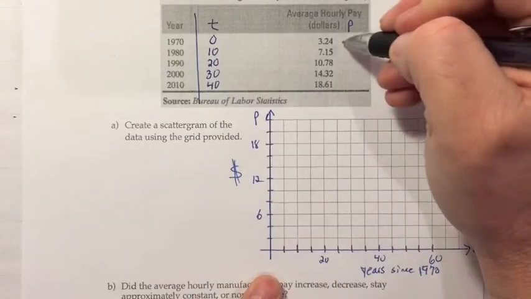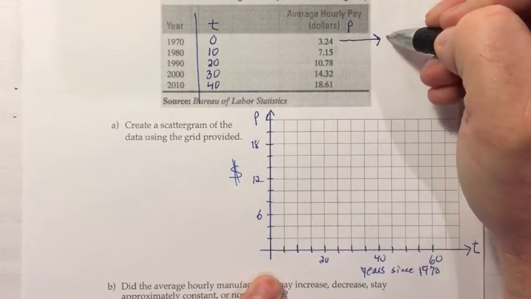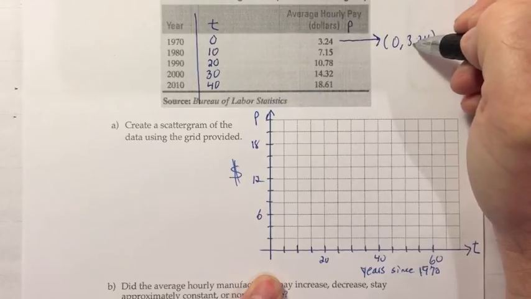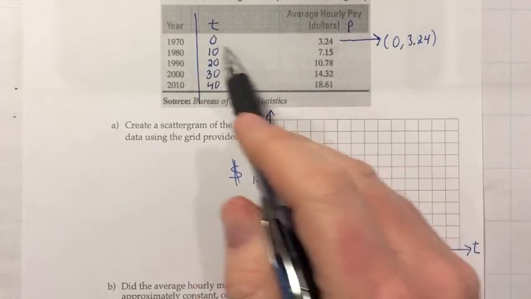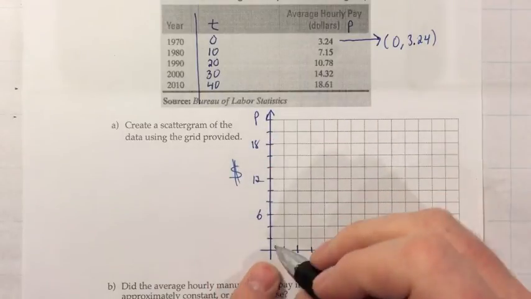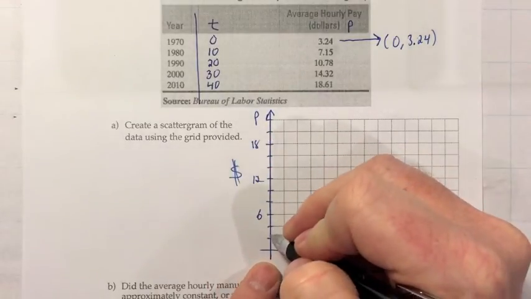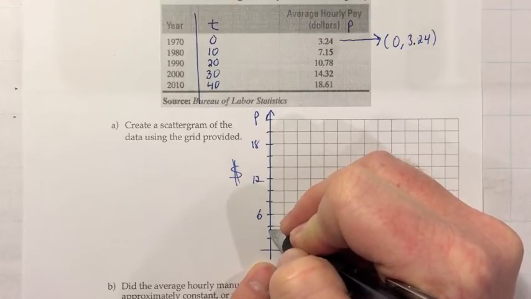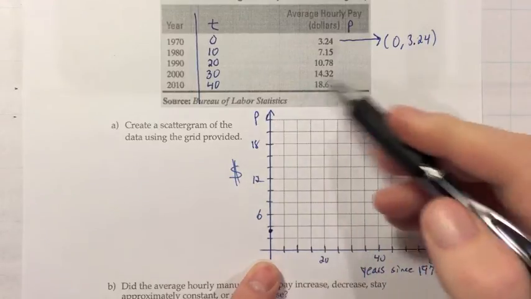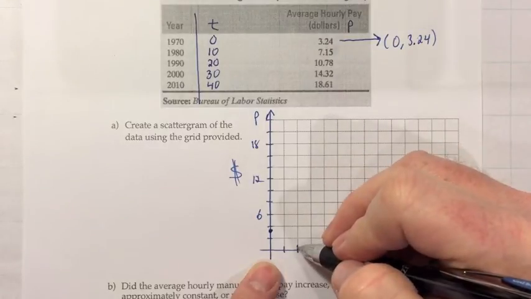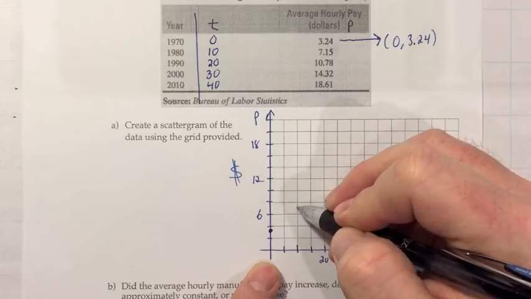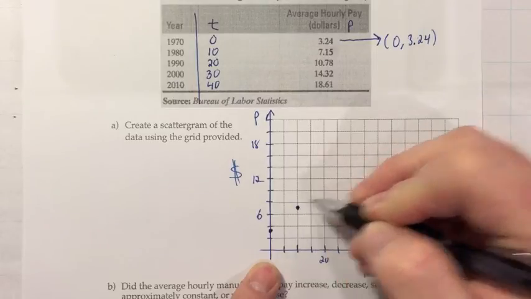So I'm not going to write this for all of them, but this first line, it's 0, 3.24, and I'm just going to think of it that way for all of them. Input, output, horizontal, vertical. So over 0, up 3.24, so this is 2 and 4, so 3.24 is a little bit more than halfway between 2 and 4. And then just keep going with that. Over to 10, and up to 7.15, this is 8, this is 6, so 7.15, maybe around there.